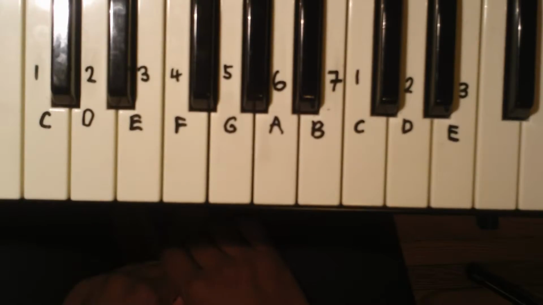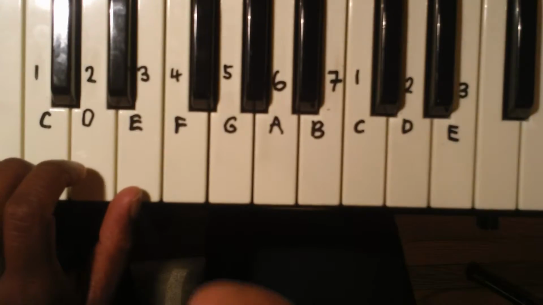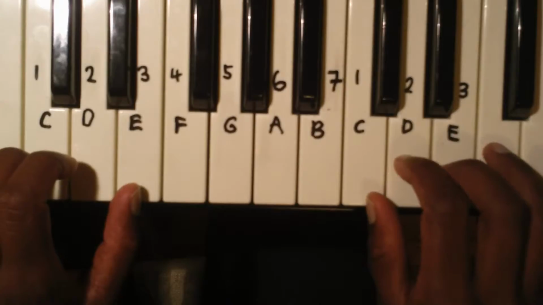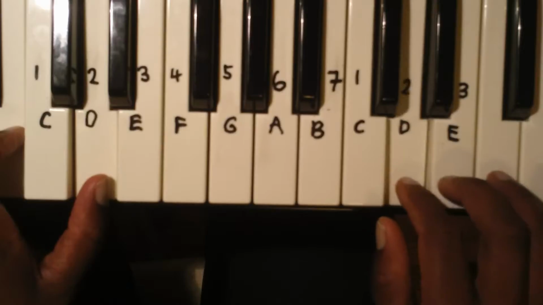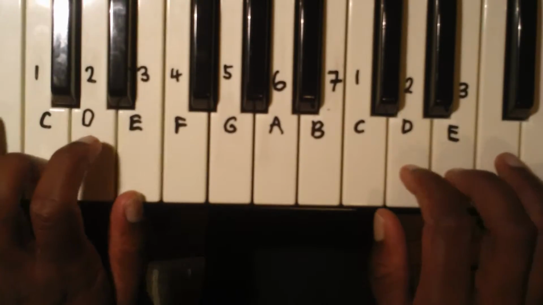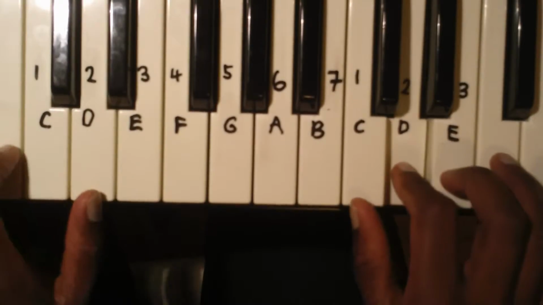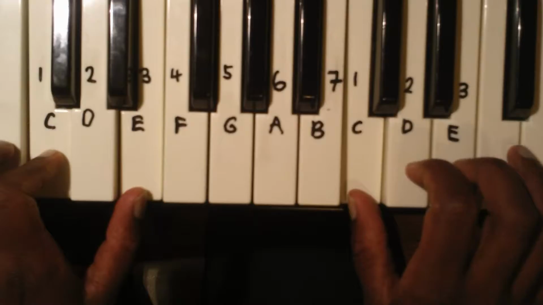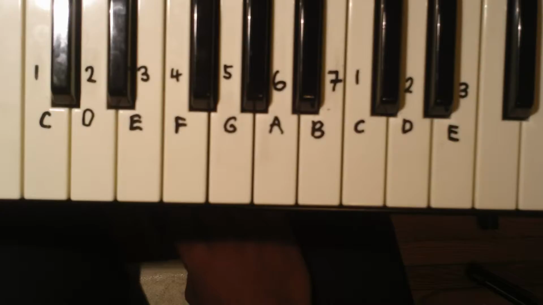Alright, so there's one way. Here's another way that should sound and feel different. Again, my right hand is going to do exactly the same thing. So there you go, same melody, exact same thing, but sounding and feeling really different. And that's why we want to learn about chords, it gives us control over that context.